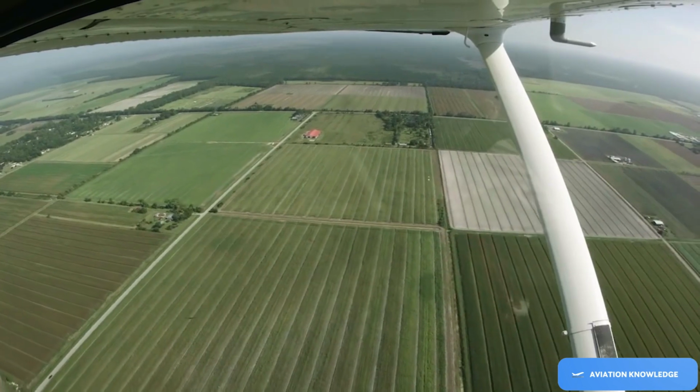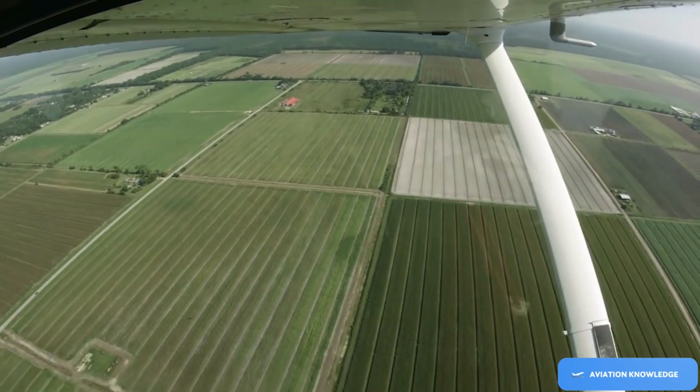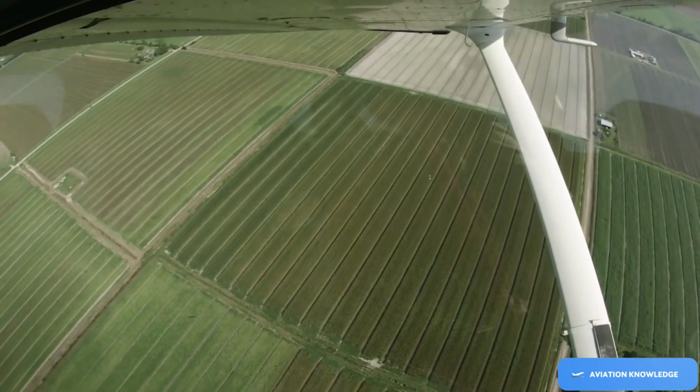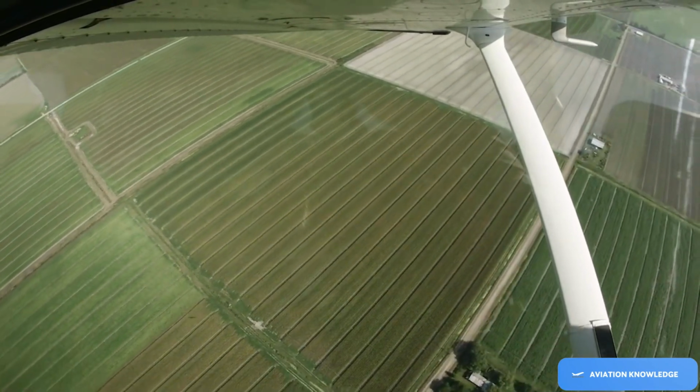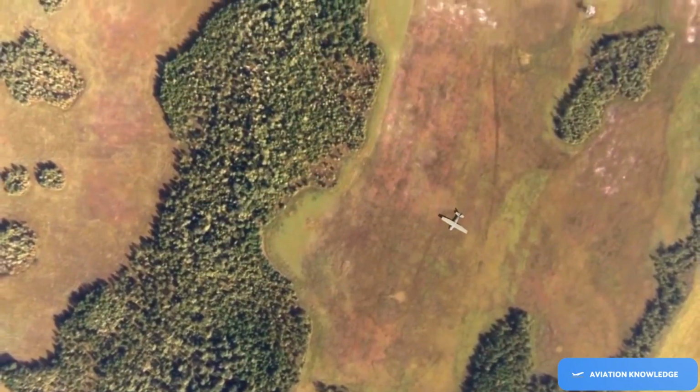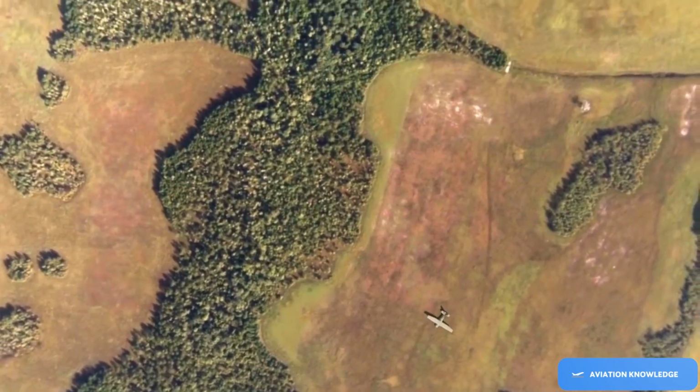In order to fly turns around a point, you will need a ground reference point. Select a reference point that is easily identifiable from all sides and small enough that you can easily identify your radius of turn. Be sure that you select an area in which an emergency landing can be made if necessary.